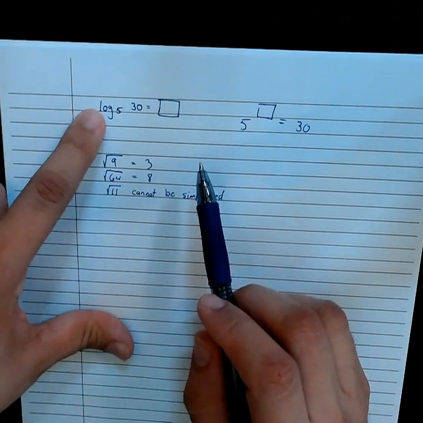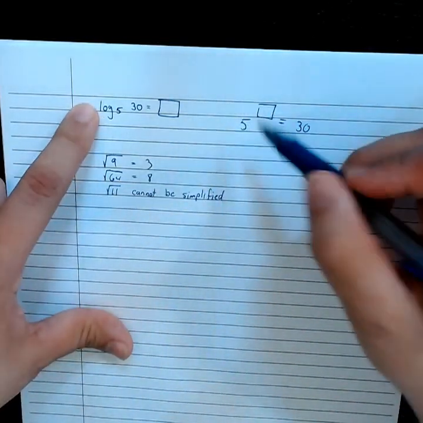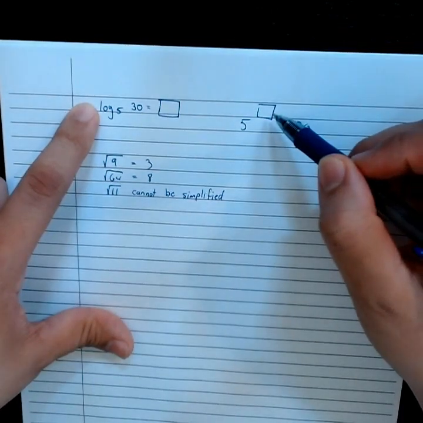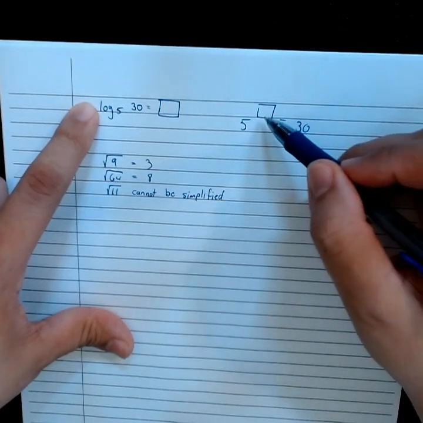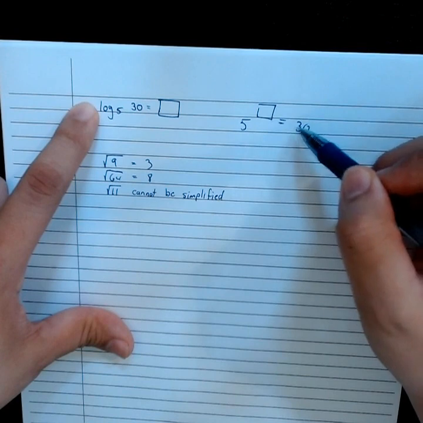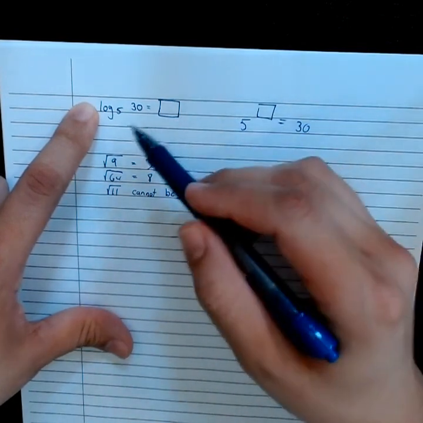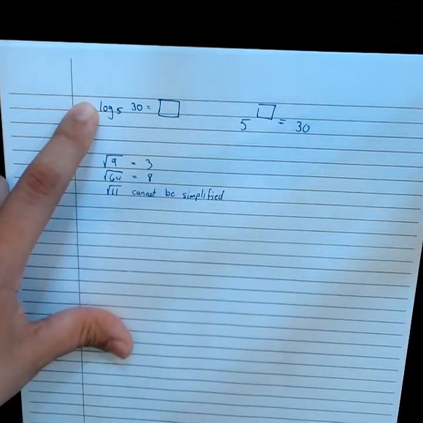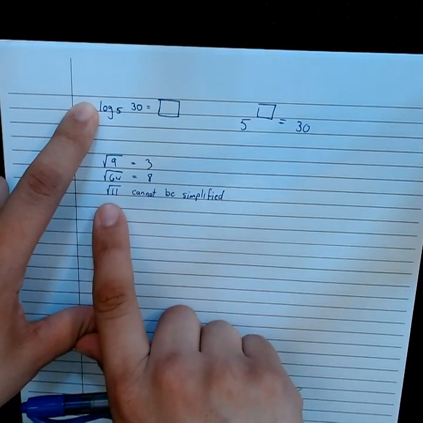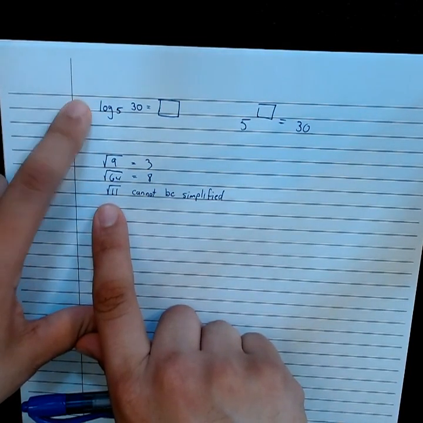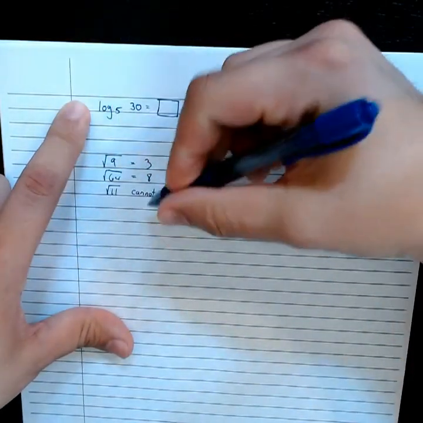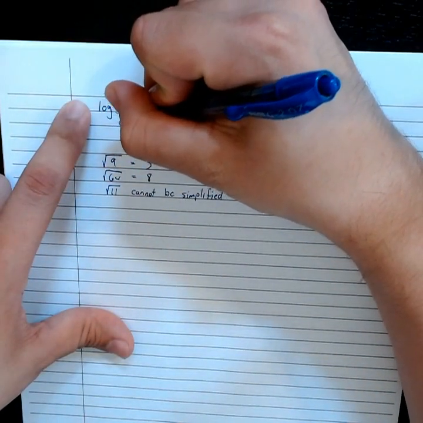We're going to do the same thing for this. Here, I know that the answer is somewhere between 2 and 3. 2 is a little too small. 3 is a little too big. So I could say my answer is 2 point something. But just like with the square root of 11, that's not really the answer. That's an approximation. So just like the square root of 11, we're going to say we can't really simplify it.